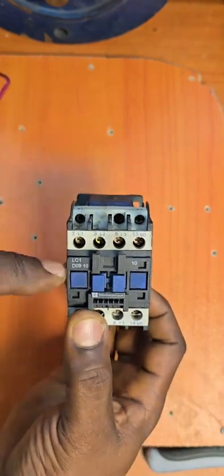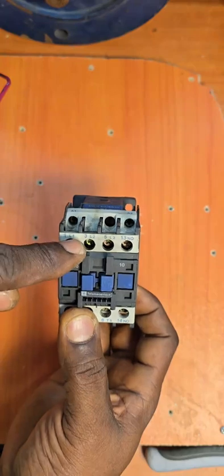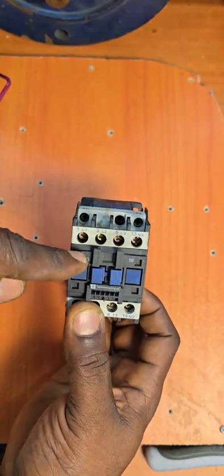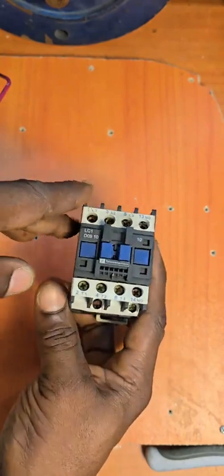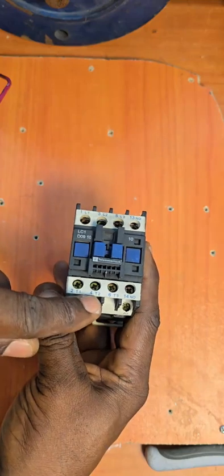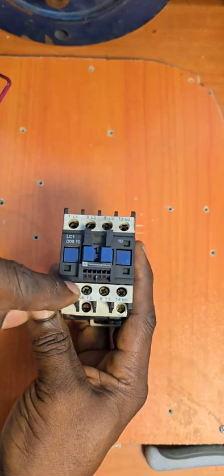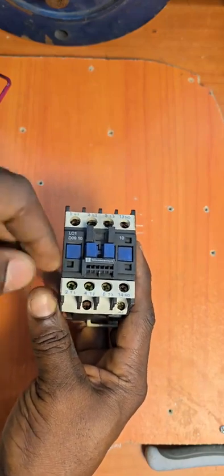If you look here, you're going to see 1 L1, 3 L2, and 5 L3, which are the incomers to this contactor. And then you have 2 T1, 4 T2, and 6 T3, which are the outgoing. These are the terminals that go to your load.